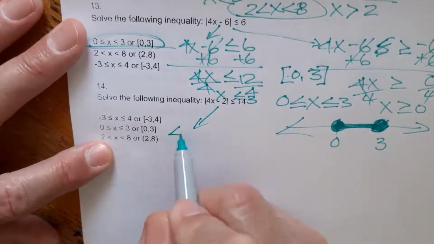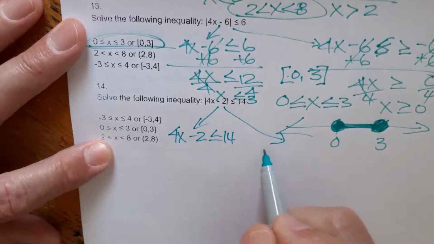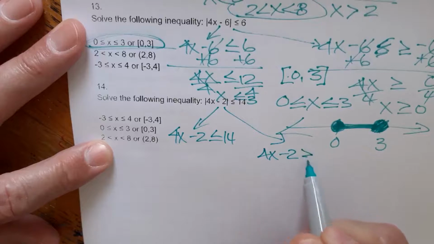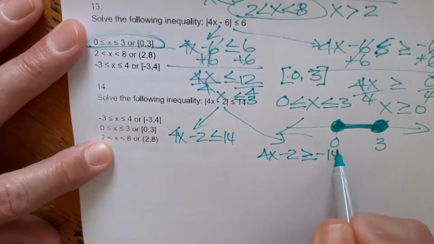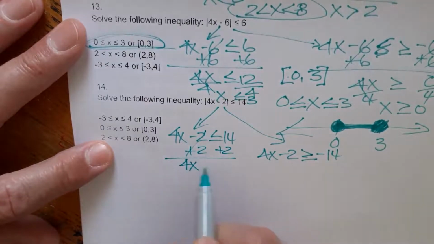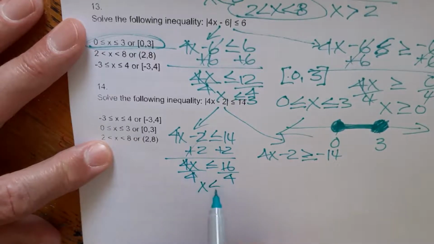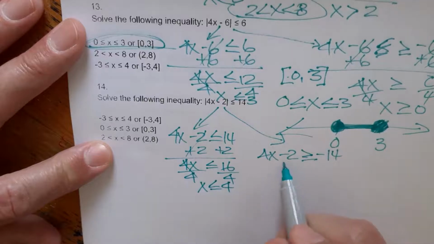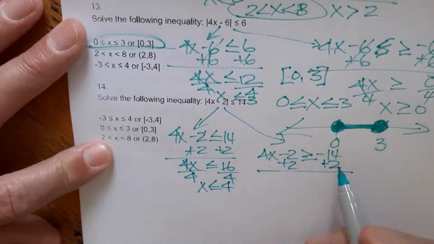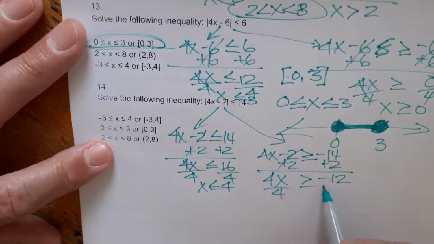All right, one more. The absolute value of 4x minus 2 is less than or equal to 14. We're going to also do 4x minus 2 is greater than or equal to, flip that sign and flip the positive 14 to negative 14. Add 2 to both sides. 4x is less than or equal to 16, divided by 4, divided by 4. X is less than or equal to 4. Add 2 to both sides. The negative 12 is greater than or equal to 4x, divided by 4, divided by 4. X is greater than or equal to negative 3.